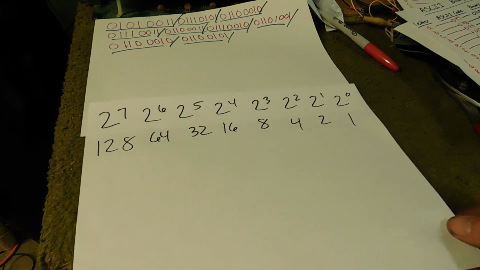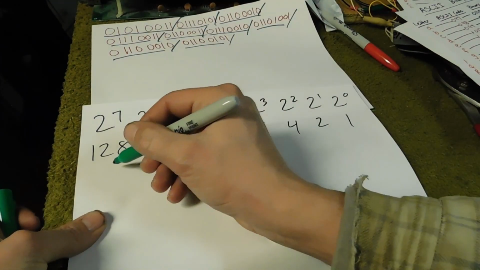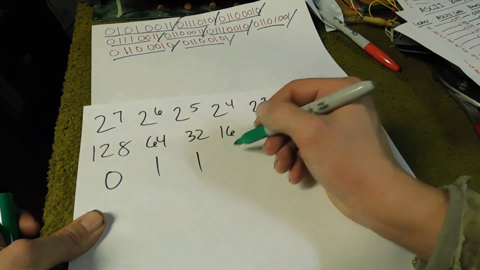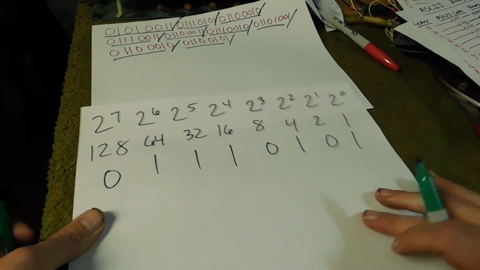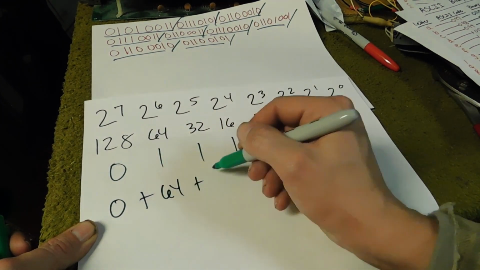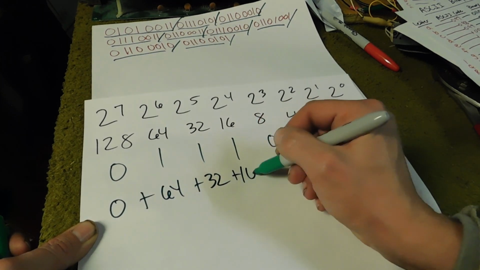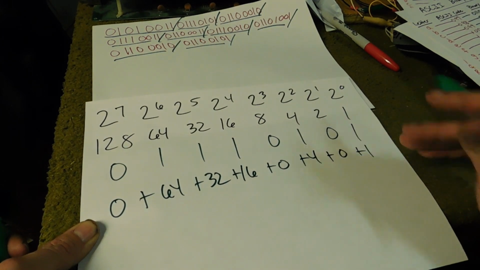Alright, so now using our second 8 bits of binary, we have 0, 1, 1, 1, 0, 1, 0, 1. And using our multiplication, we have 0 plus 64 plus 32 plus 16 plus 0 plus 4 plus 0 plus 1.